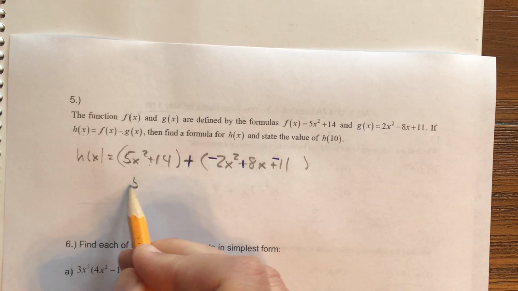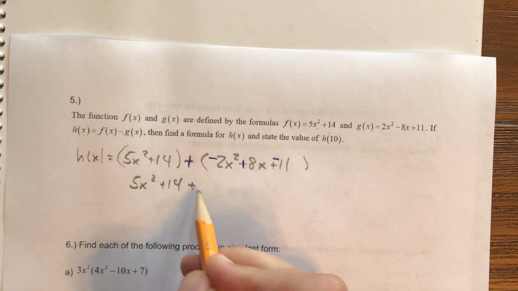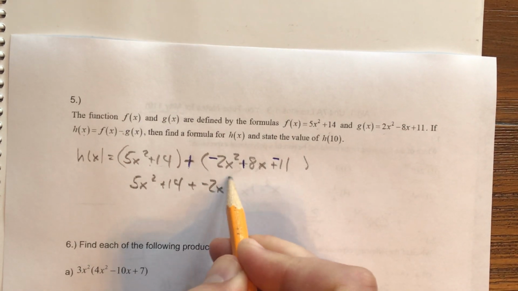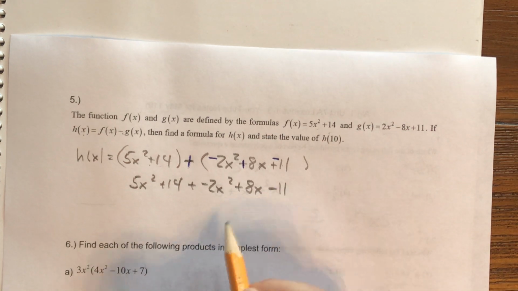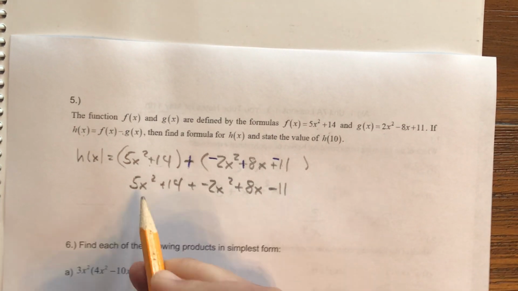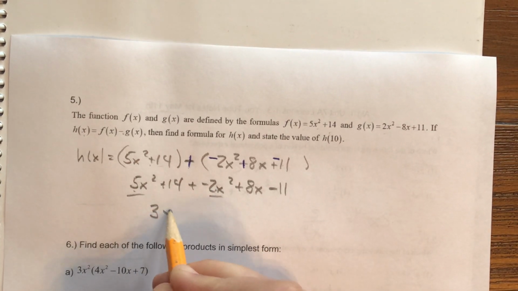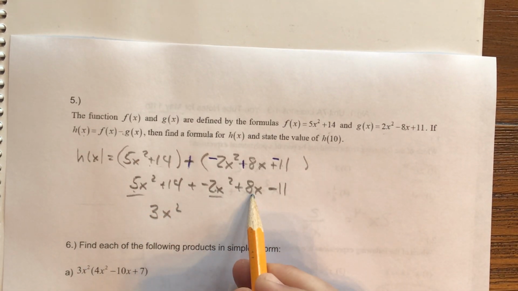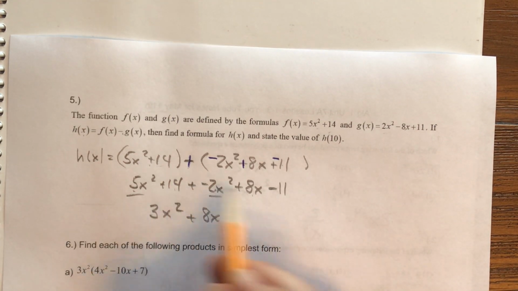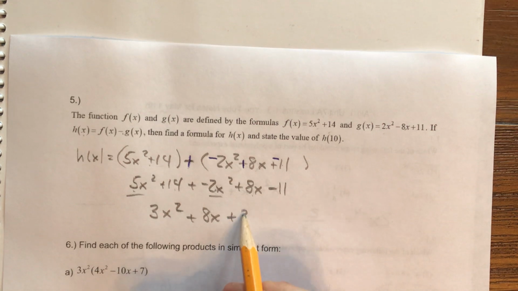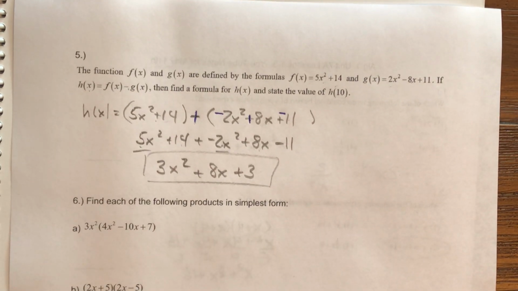So what do I got now? I can get rid of these parentheses. 5x squared plus 14, stay. I changed this to addition. I made all these the opposite, and that's minus 11. Okay, they're all the opposites now. Now I can combine like terms. These two are alike. 5 take away 2 gives me 3 of those. Another one has 8x. It just stays 8x. There's no other x's. And 14 take away 11 gives me 3. Done.